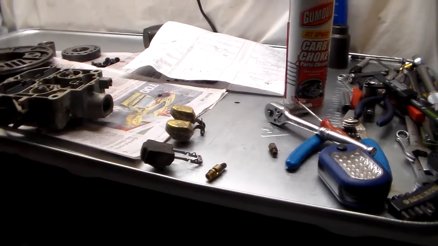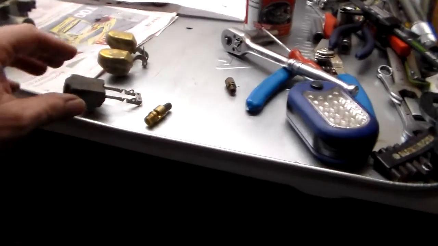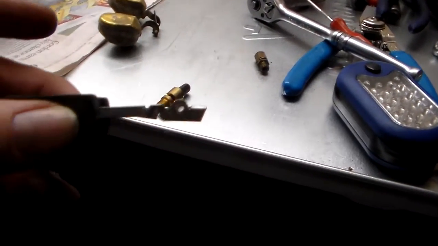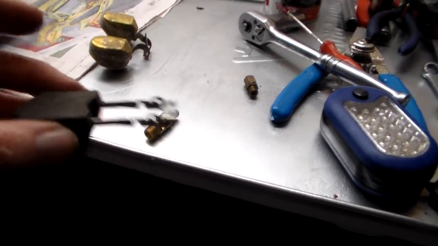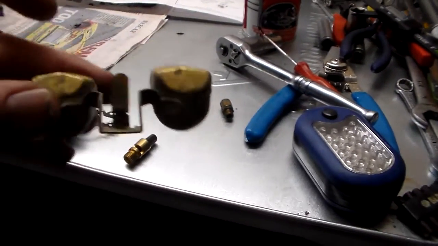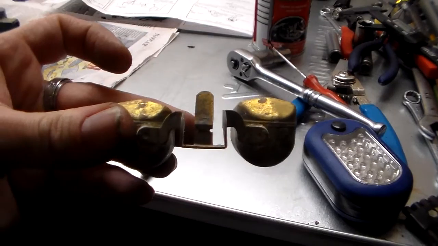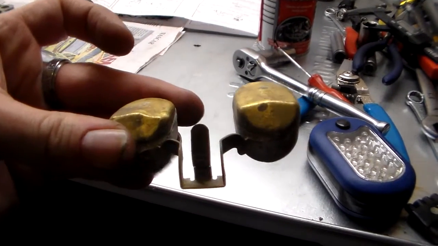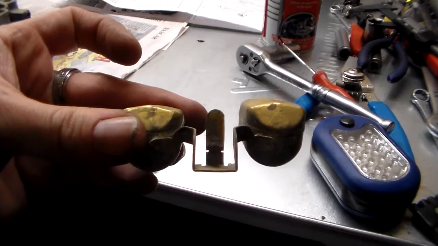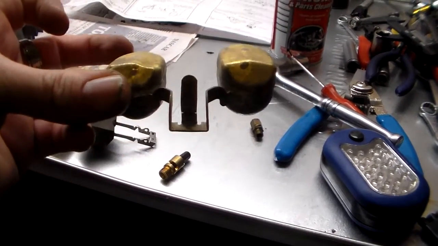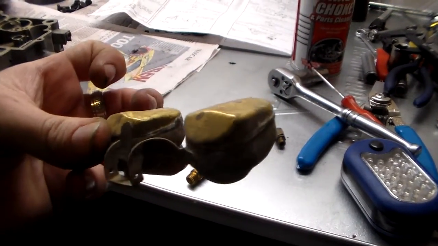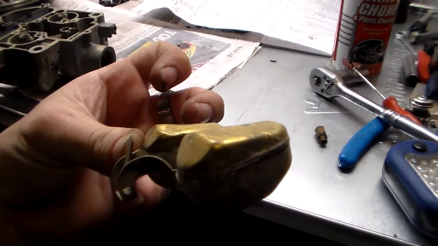Now then, the only thing that can go wrong with a float, sometimes they can hang on the pin. Sometimes, if you get these that have two different pontoons on them, they have to be level when they're installed in the carburetor, and sometimes they can get out of whack. I can see these are. Look how different they are. See that? That will never work.